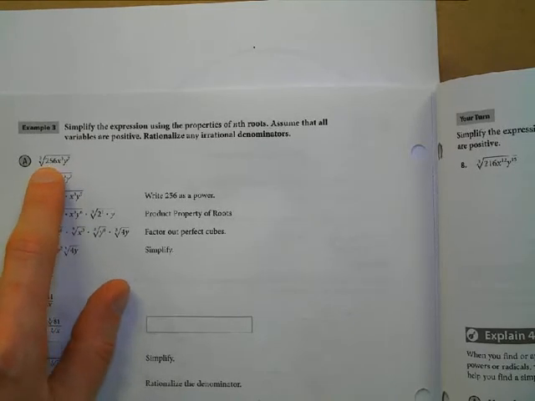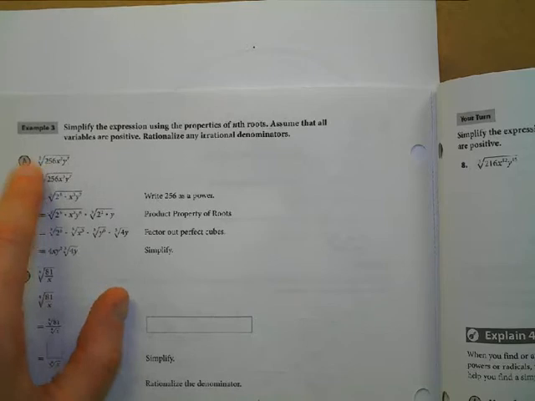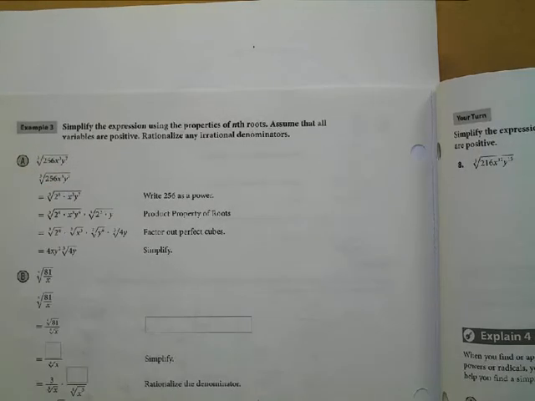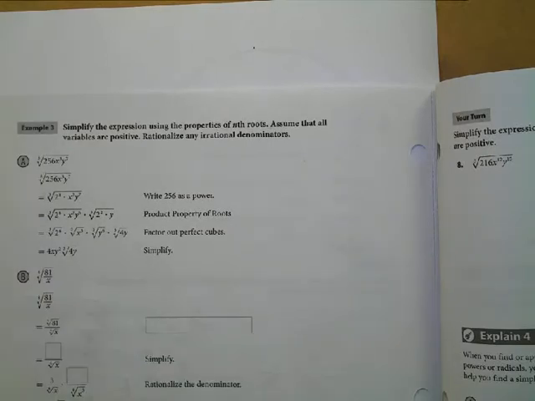There's a couple different ways to think about doing this. What they kind of have us do here is to break this thing up into basically the number and then the variables. Here you kind of see they break them up into two pieces. Okay, which, I guess that can work.